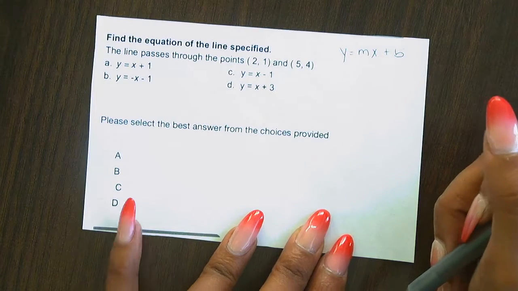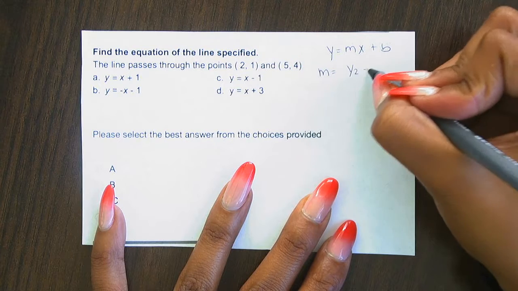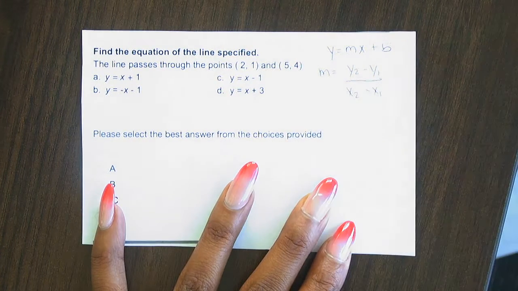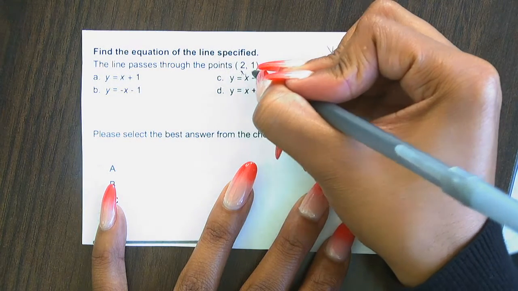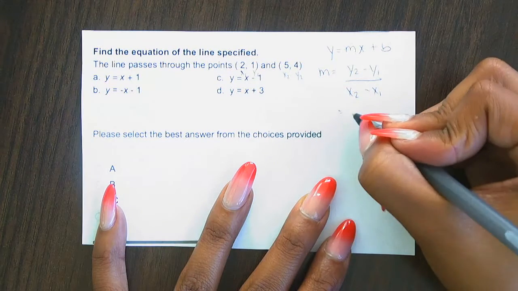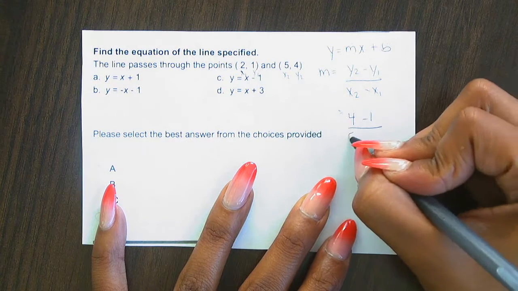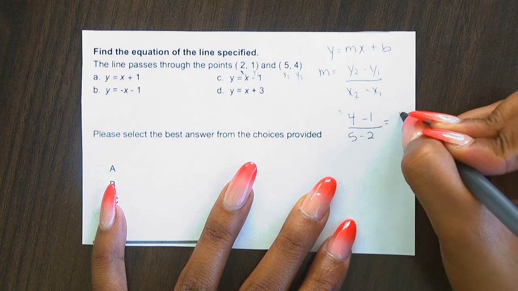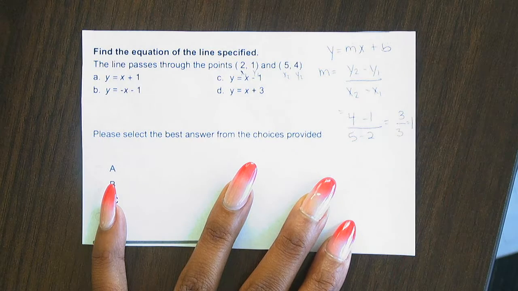Now to calculate my slope, I know that formula to be m is equal to y2 minus y1 all over x2 minus x1. All right, so from here, I'm just going to call this point x1, y1, x2, y2. So then when I plug it in, I have 4 minus 1 all over 5 minus 2, which then simplifies to 3 over 3, which is just equal to 1.